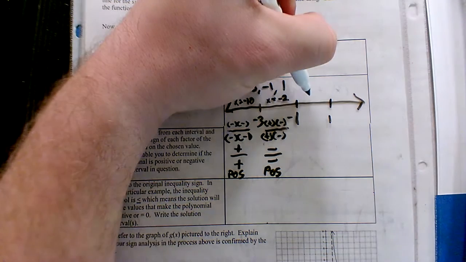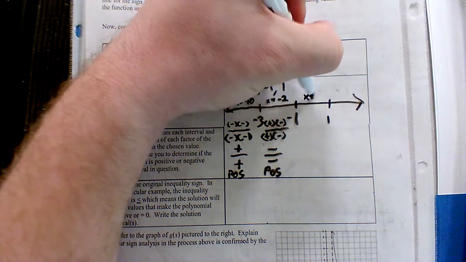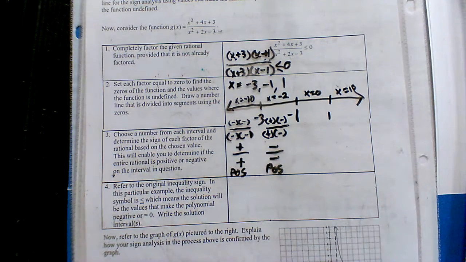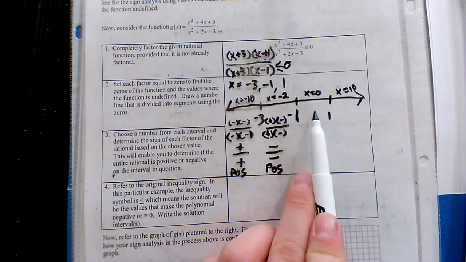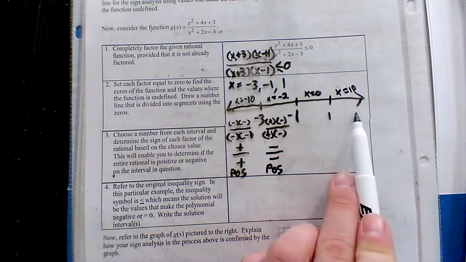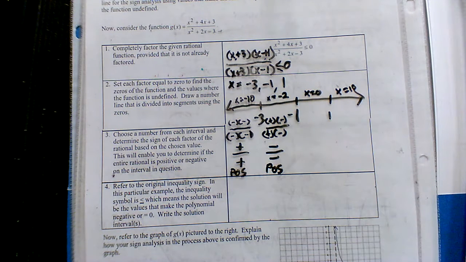Okay. A value in between here, well, x equals 0. And I'm going to pick x equals 10 for this last interval. Go ahead and check these two on your own. So the same process we did for the first two. Check with 0 here and check with 10 here and see what these two intervals are, whether they're negative or positive.